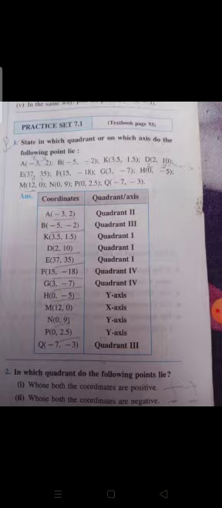The third one is (3.5, 1.5). The decimal point doesn't matter; the positive and negative signs matter. Both the points have a positive sign, so it will come in the first quadrant. The second one is the same, (2, 10): both have a positive sign, so quadrant 1. The next, E, (37, 35): again both the points are positive, so they will come in the first quadrant.